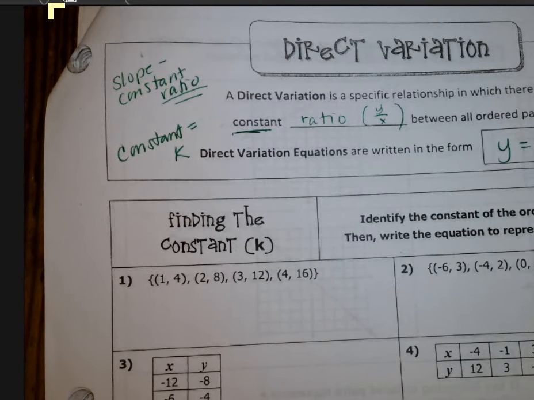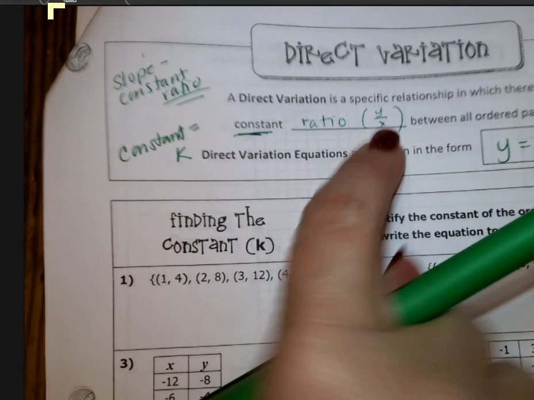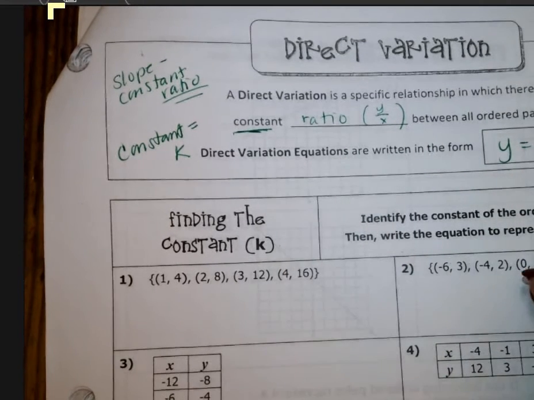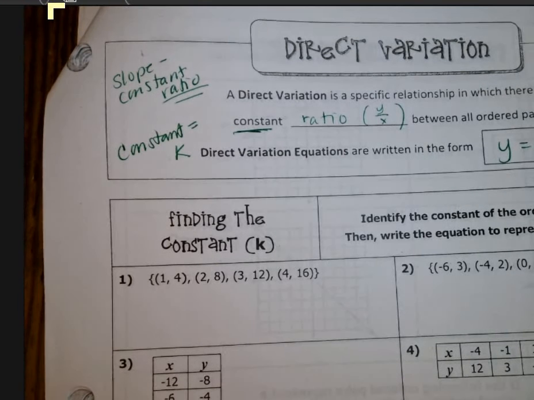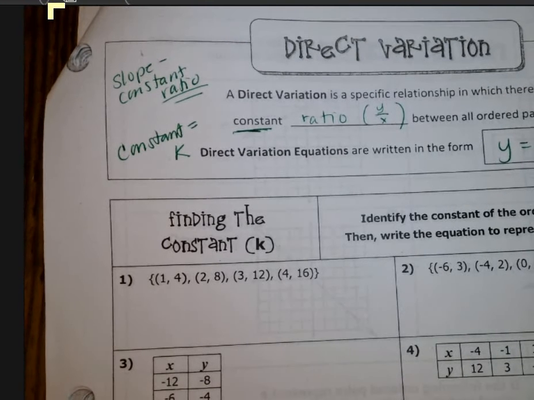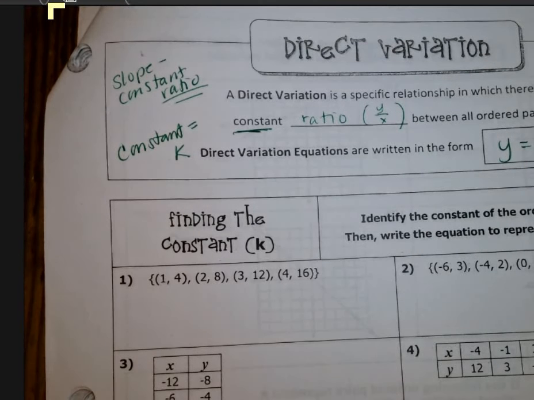So when we're trying to find this constant of variation, the reason we get y divided by x is because if I'm solving for k, since y equals kx, I can bring x to the other side, so k equals y divided by x. That's why our constant is just those two divided by each other.